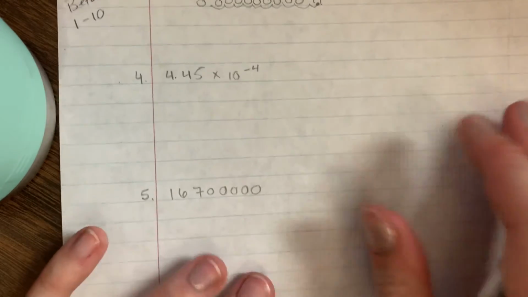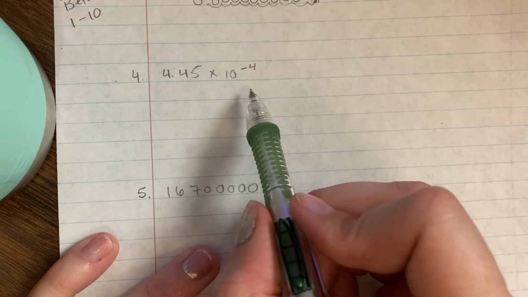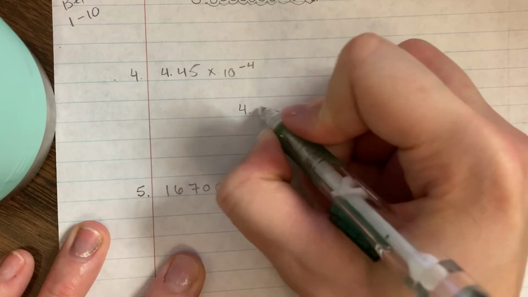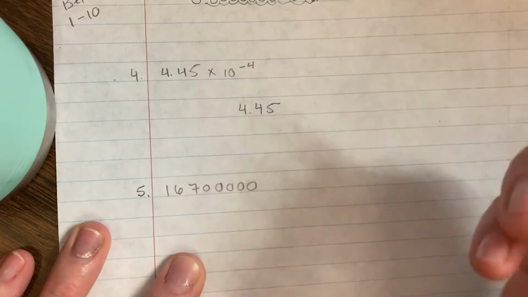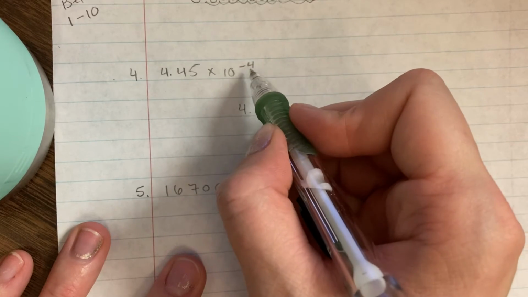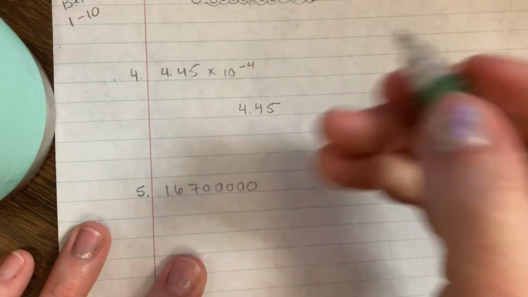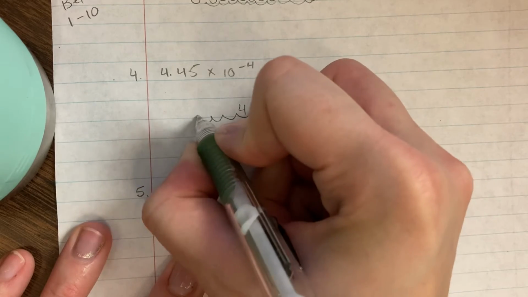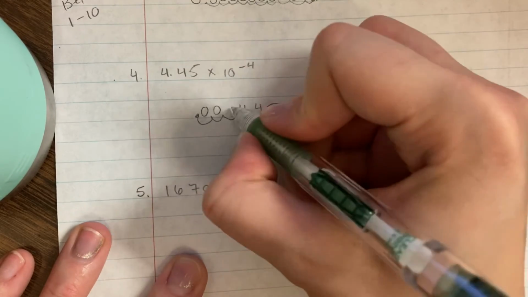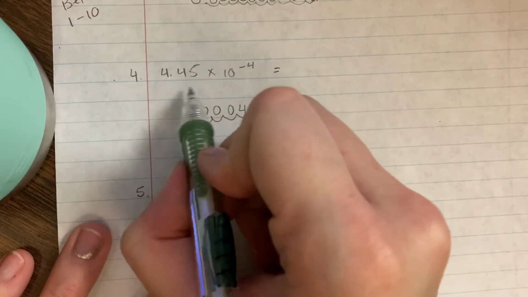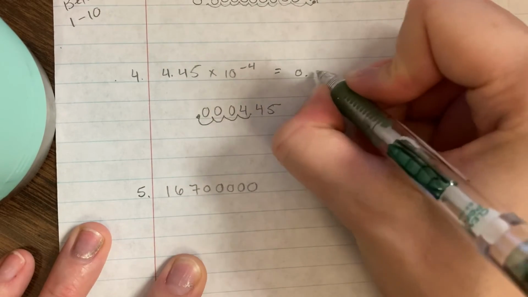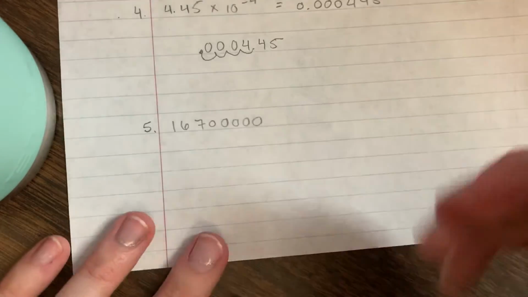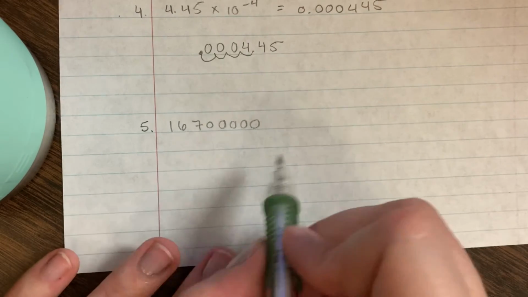Okay? Moving on, we have another number here that is in scientific notation, so we'll convert it to standard notation. So again, start by writing down the original number, 4.45. And now since we have a negative exponent here, that means we're going to be hopping our decimal point to the left this time. So start at your original and hop to the left 4 times. 1, 2, 3, 4. Here's our new decimal point. Fill in our zeros. So 4.45 times 10 to the negative 4th is equal to 0.000445.